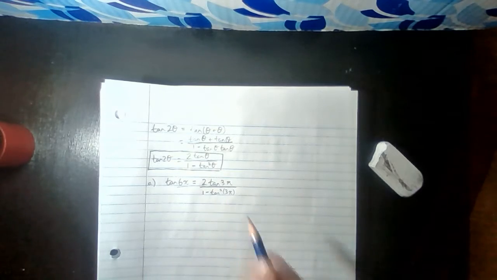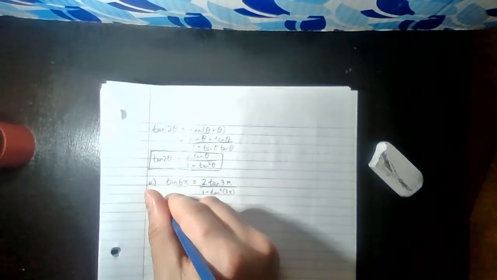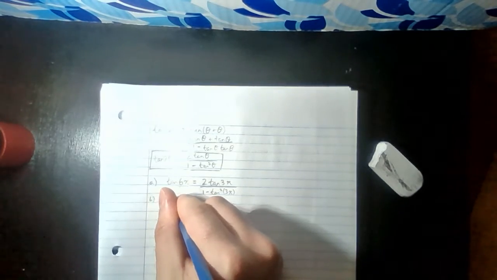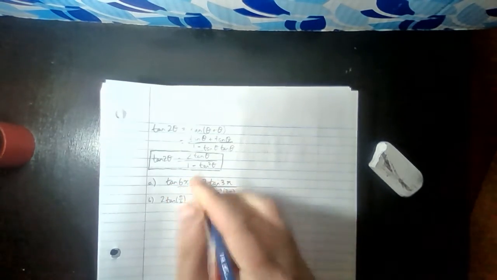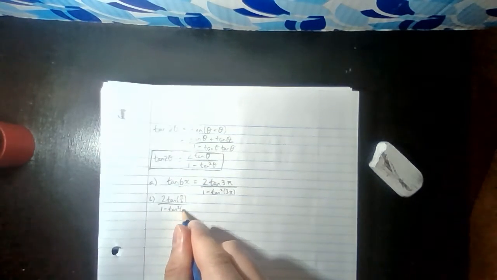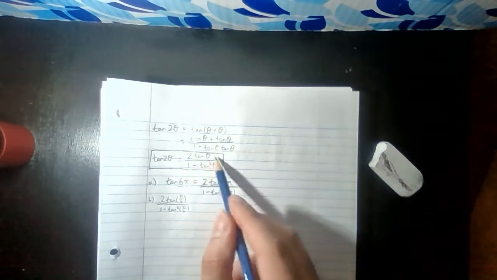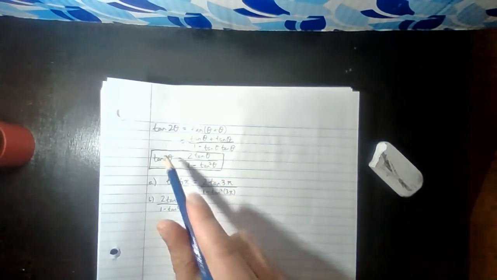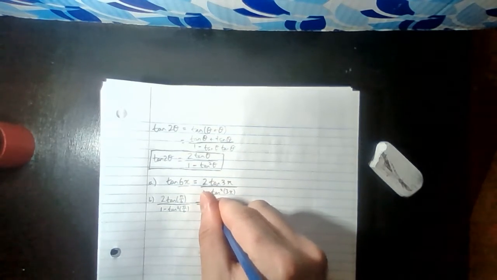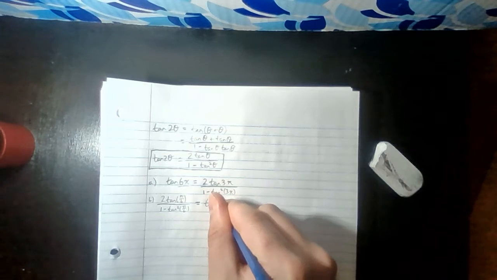So again, our 3x is our single angle, and if we work backwards, 2 tan of pi over 6 over 1 minus tan squared of pi over 6. Sorry, this looks a lot like our double angle formula. So our theta is pi over 6. So 2 times pi over 6 is pi over 3.